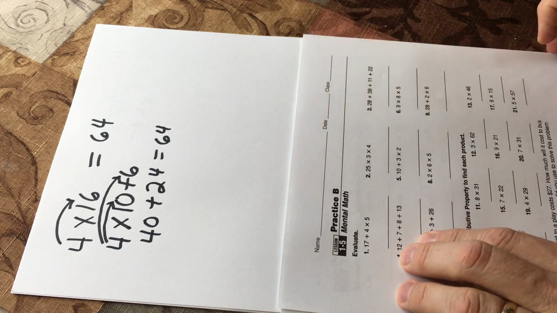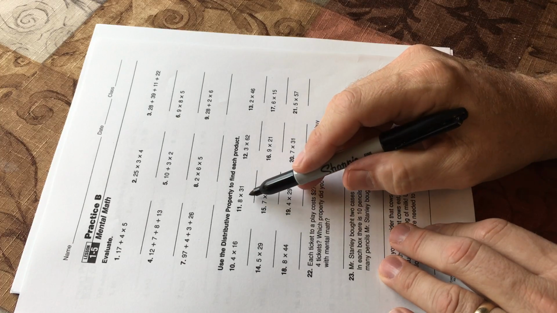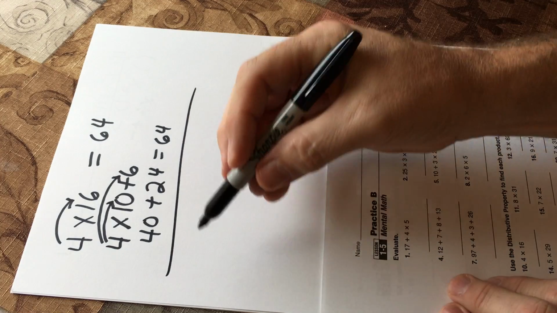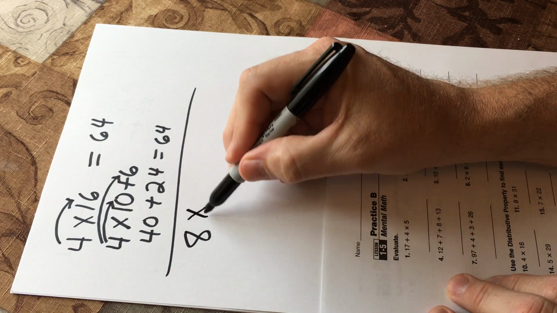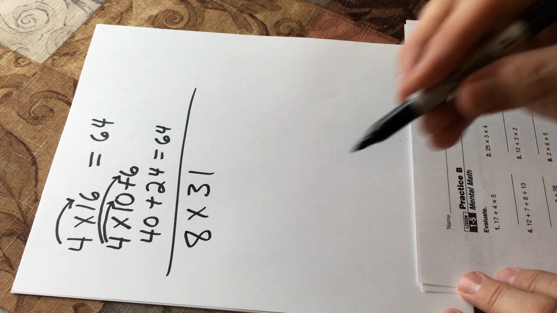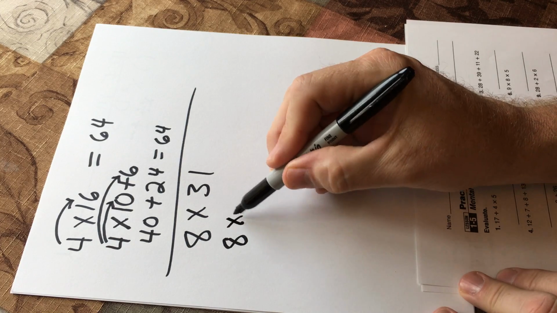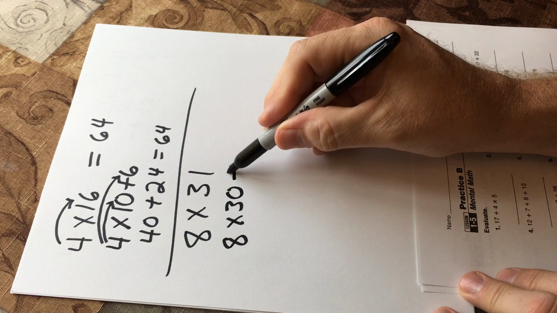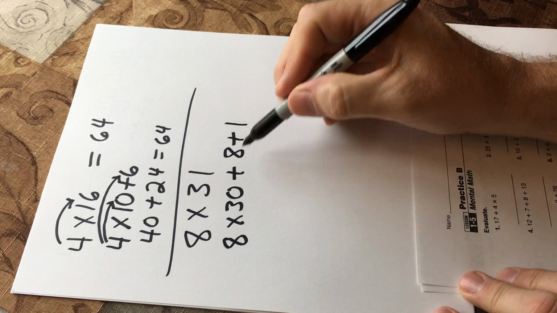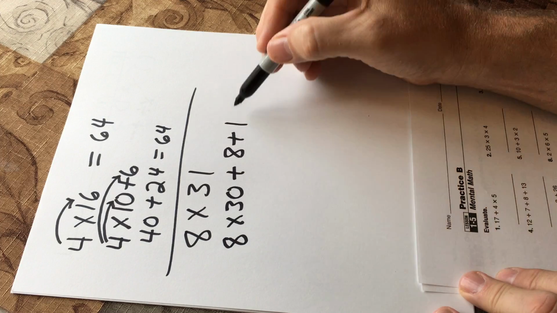So let me do another one and show you how this works. Let's look at number 11. Number 11 has 8 times 31. Wow, well, I'm not really good at my 31s. So let's break it down again. Let's take 8 times 30 plus 8 times 1. So I have distributed that 8 to both 30 and 1.